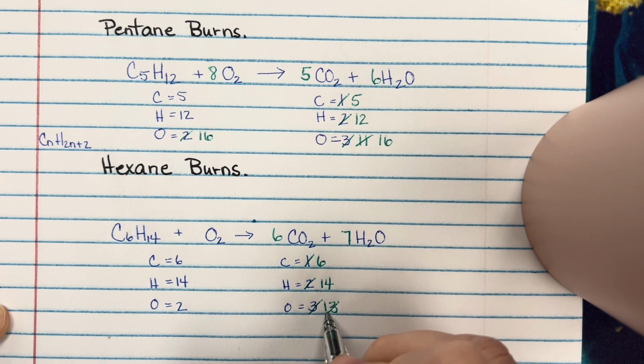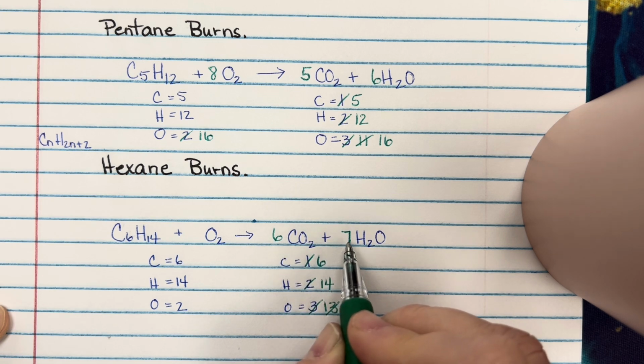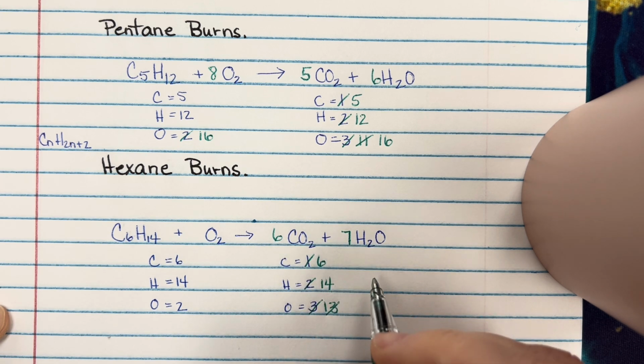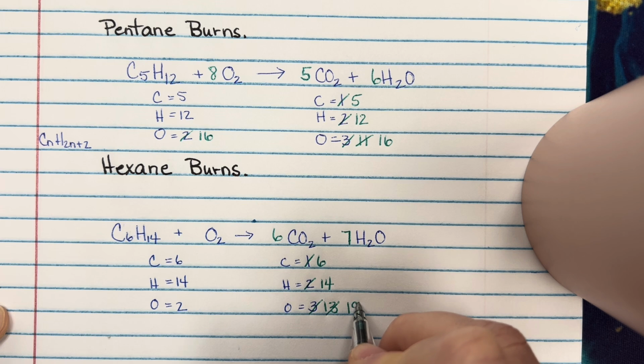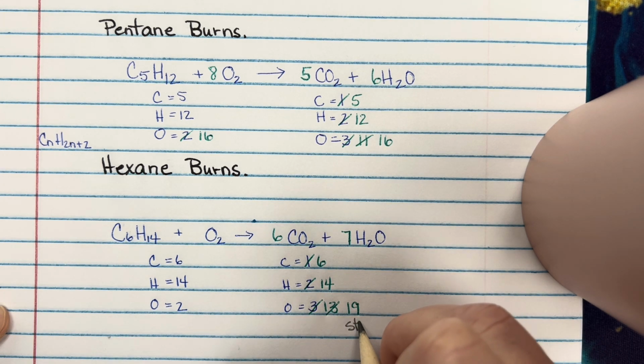Now, when I look at my oxygen, I still have my 12 plus 7 more. 12 plus 7 is a 19. Ooh, what times 2 equals 19 and is a whole number? Nothing. This time, we are stuck.